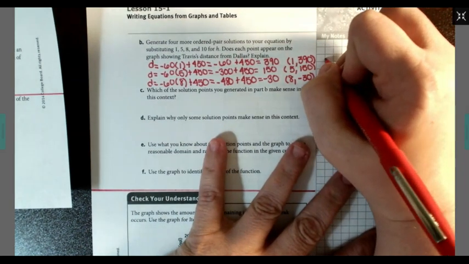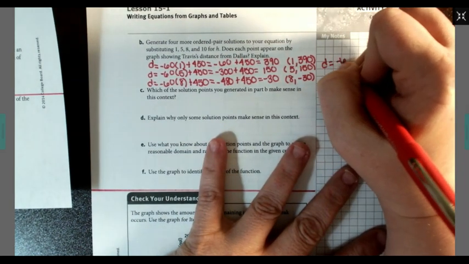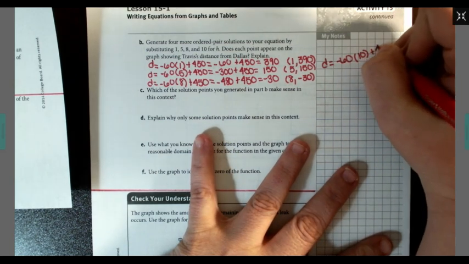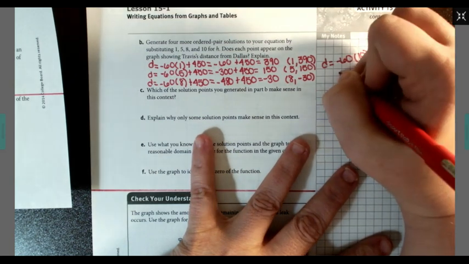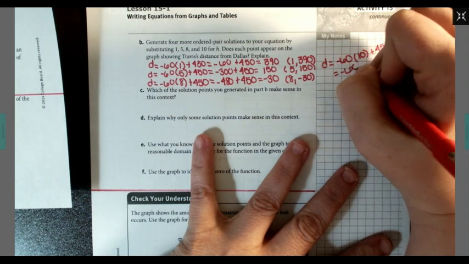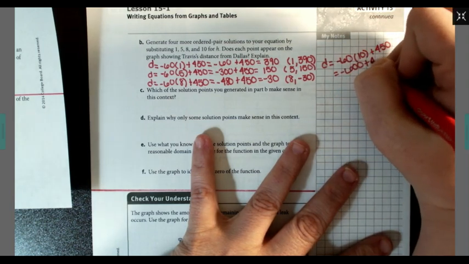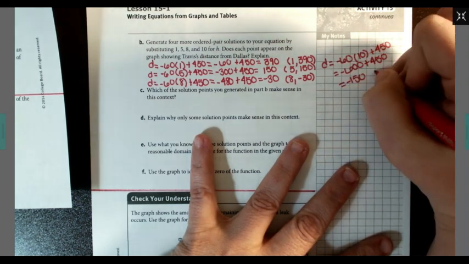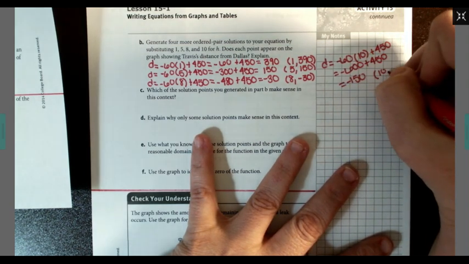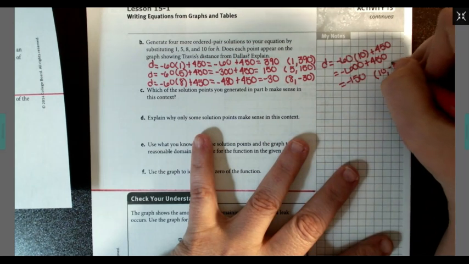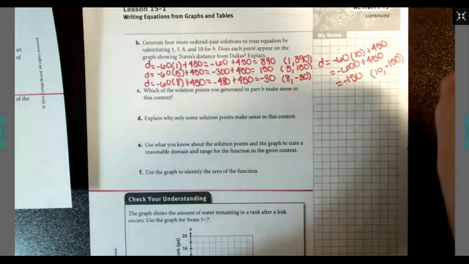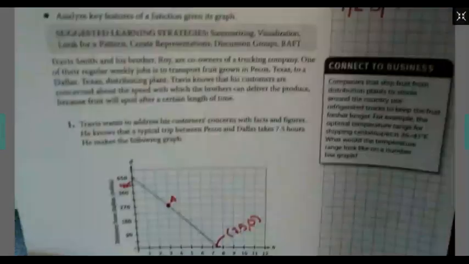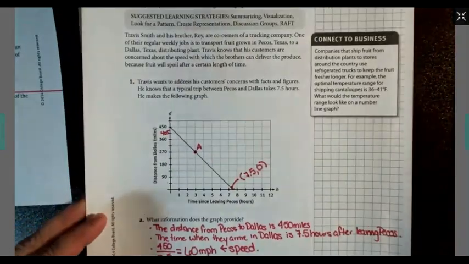Last, d equals negative 60 times 10 plus 450, which equals negative 600 plus 450, which equals negative 150. This ordered pair would be (10, negative 150). Do these ordered pairs show up on that graph back in question number 1?